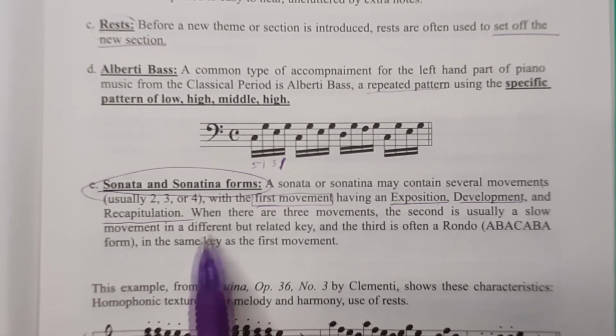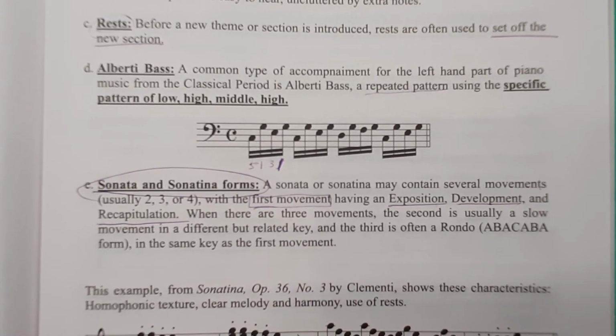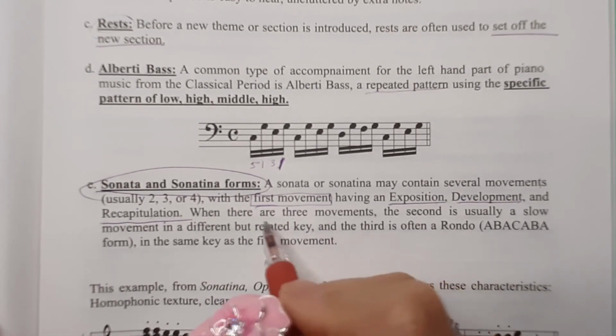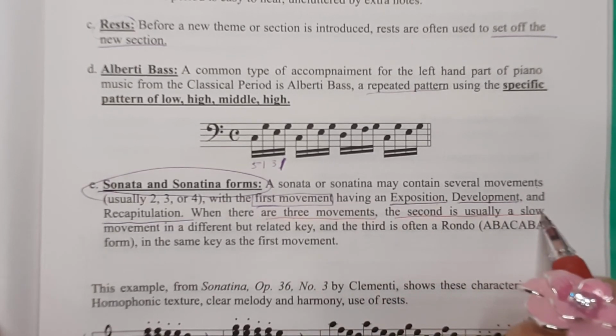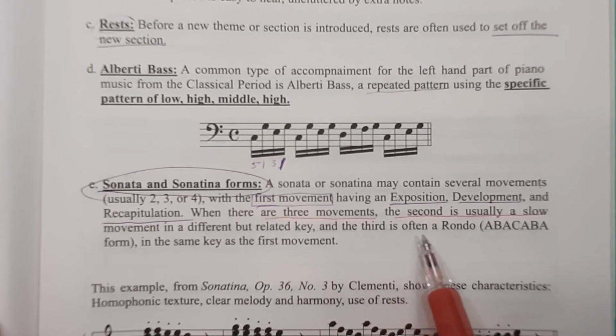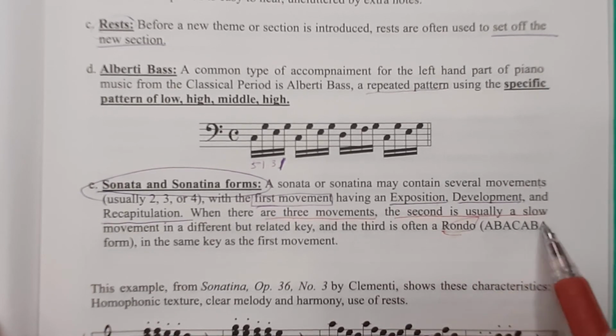Okay, when there are 3 movements, the second one is usually slow. I should say always. And the third one is rondo, meaning ABA form, like AB, AC, ABA form.